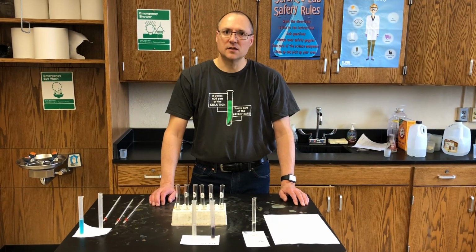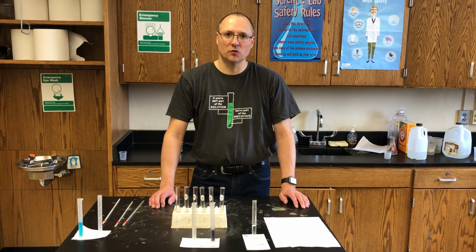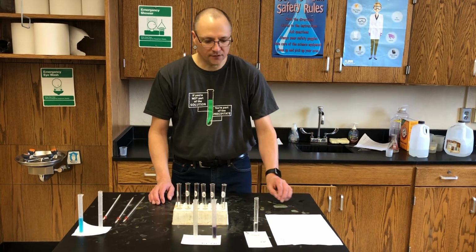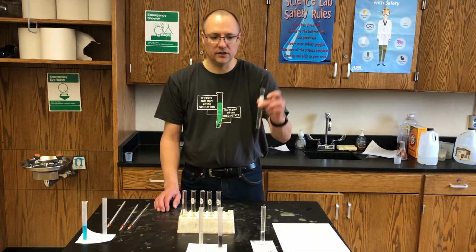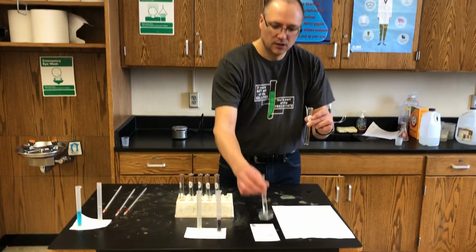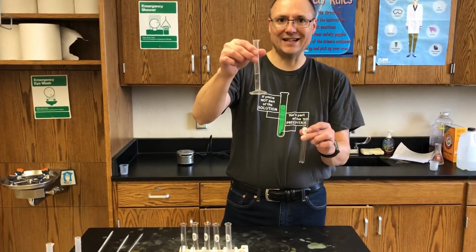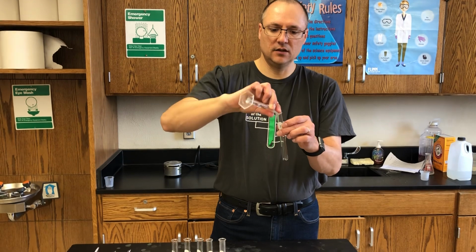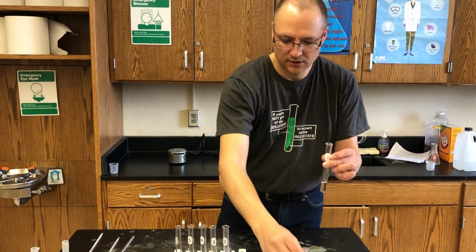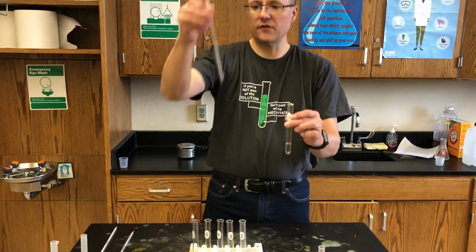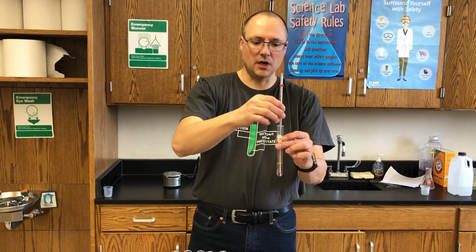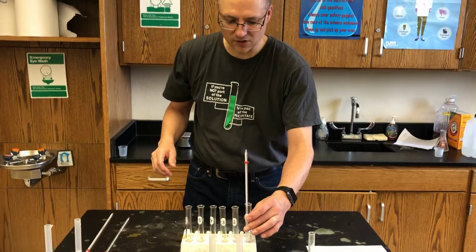This is Mr. Wise, and this is part one of the Identifying Chemical Reactions lab. In the first step, in test tube number 1, I have measured out 4 milliliters of hydrochloric acid, HCl, and I'm going to pour that into test tube number 1. Then I have a thermometer, and I'm going to put the thermometer into that test tube.